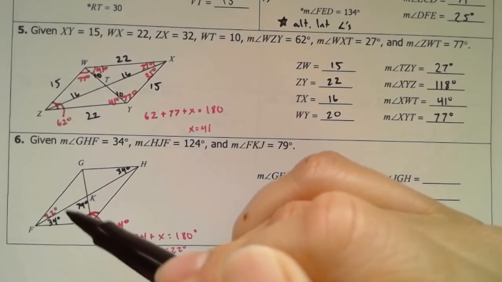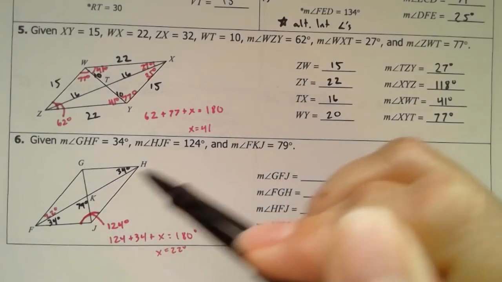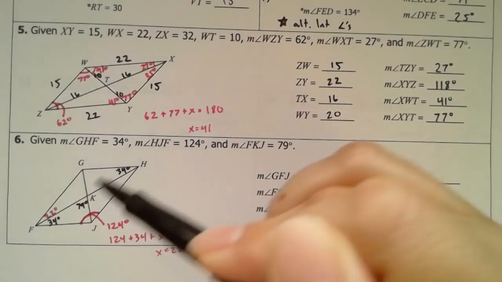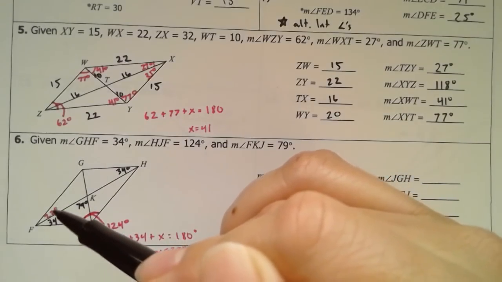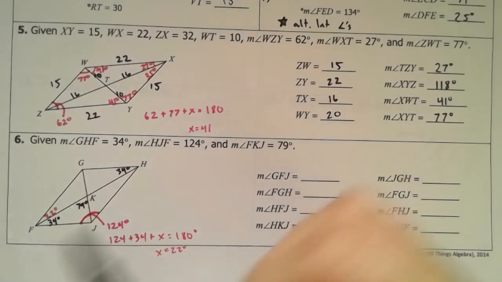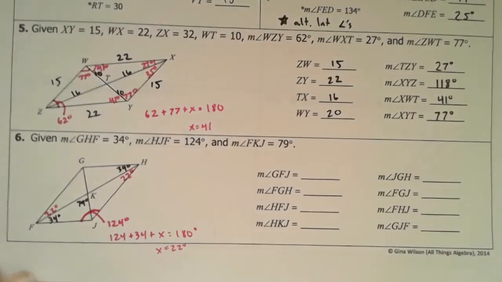And then now, it's important to have the idea of the alternate interior angles, but you can pretty much match. If this one is this one here, and if we know that they're opposite angles, so they have to be equal, then this angle is this one here. So this one's also 22 degrees.